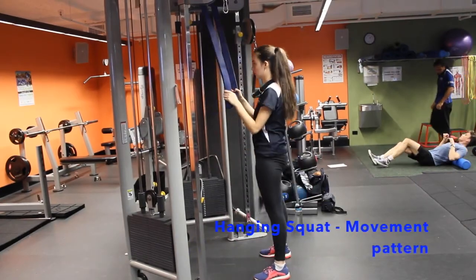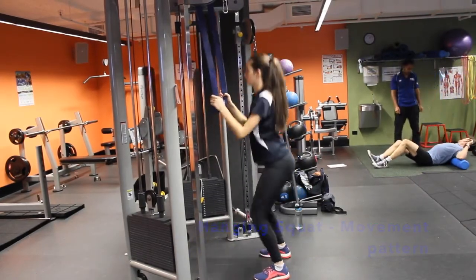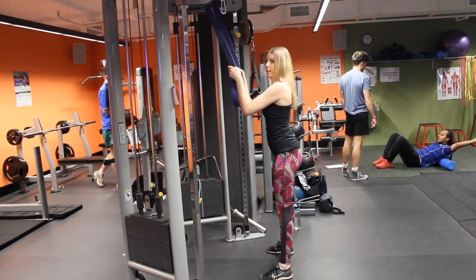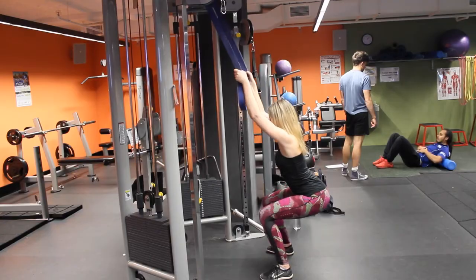Hanging squat. Hanging squat teaches the basic movement pattern of the squat without weight. By hanging onto the ropes, body weight is no longer a factor of the movement.